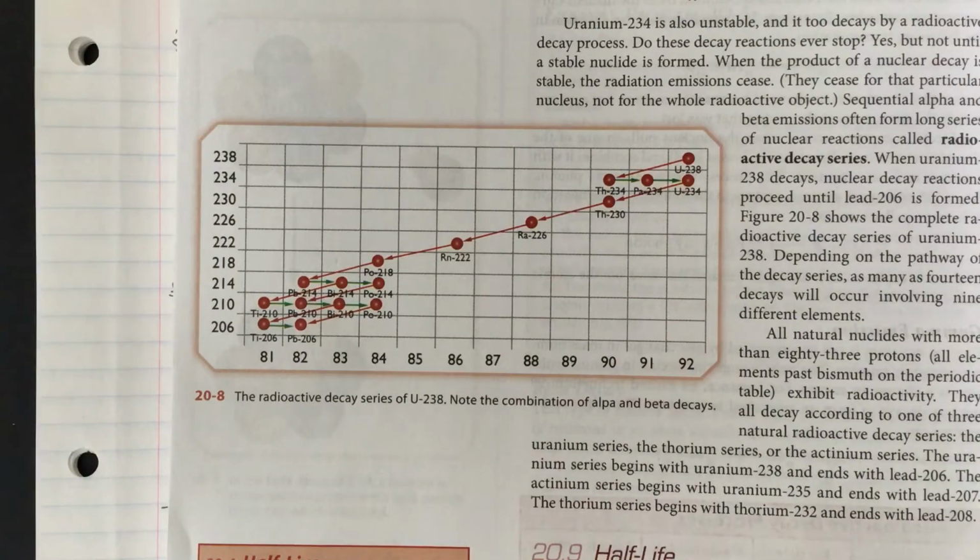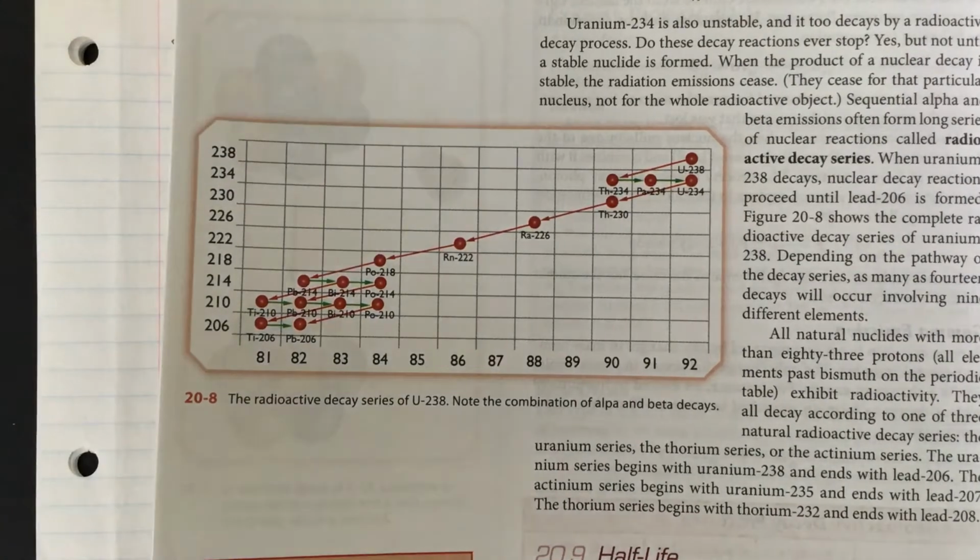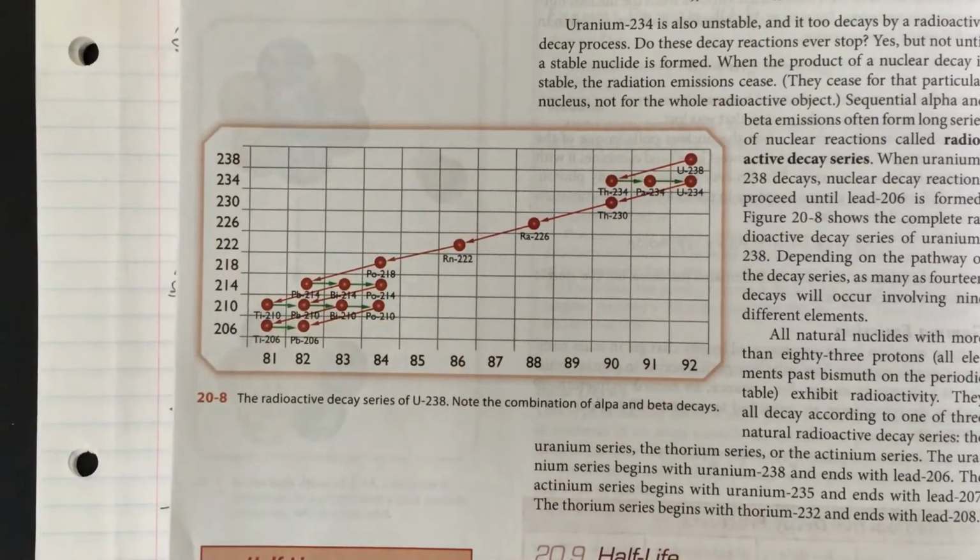And in your book, you'll see that elements can take generally 3 different paths. I'm not going to get into those. We don't need to. You just have to be aware that they are there, and that oftentimes these nuclides, this is what they do. There's a series of reactions they go through.